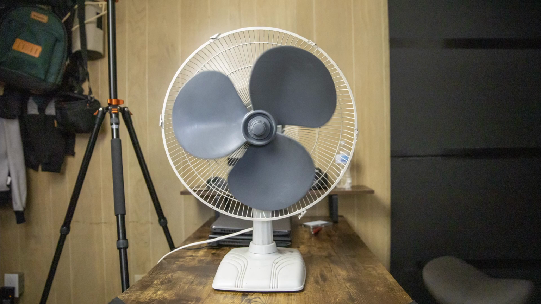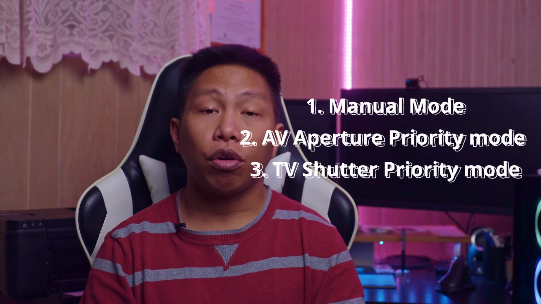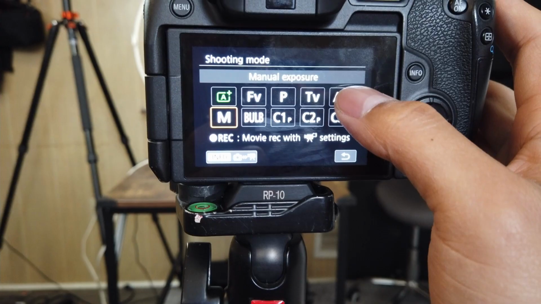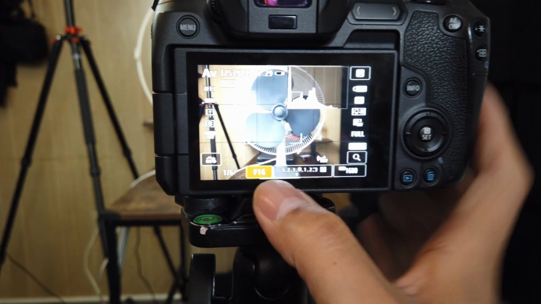Tip: there are 3 shooting modes that most professional photographers use. Number 1 is manual mode, which is good if you're shooting indoors in a studio. This will achieve a certain look on your photos if you're creative. Number 2 is the AV or aperture priority. What is this AV or aperture priority?